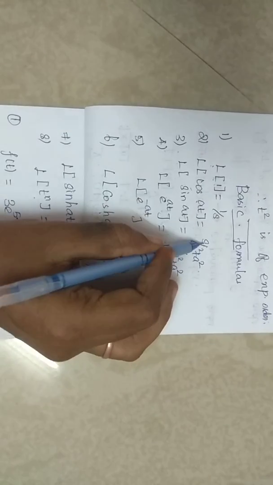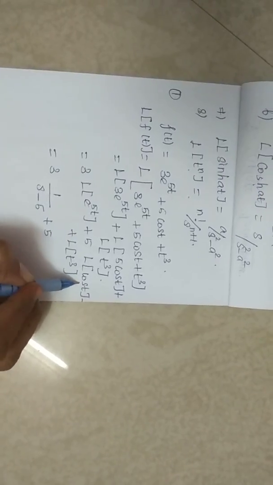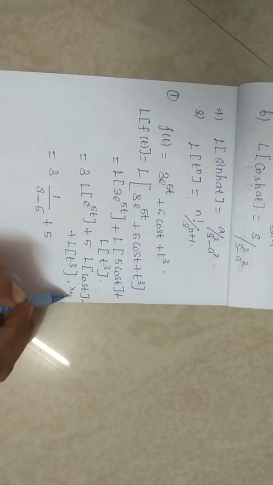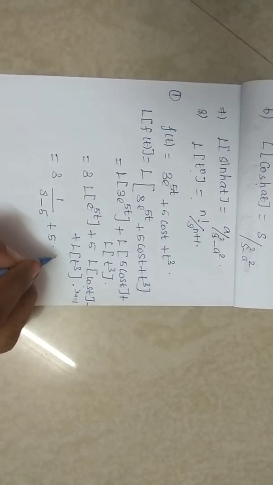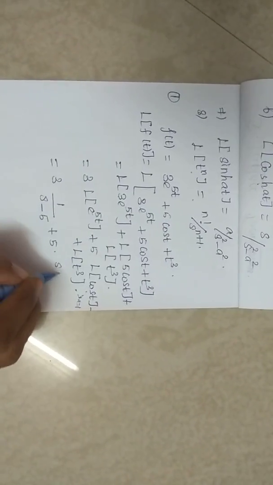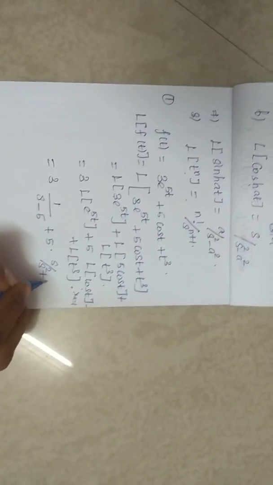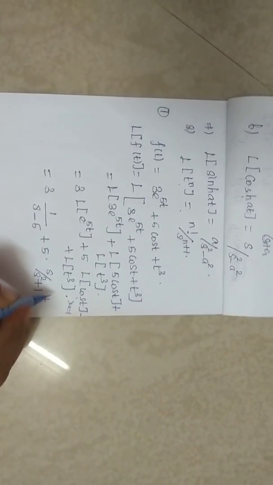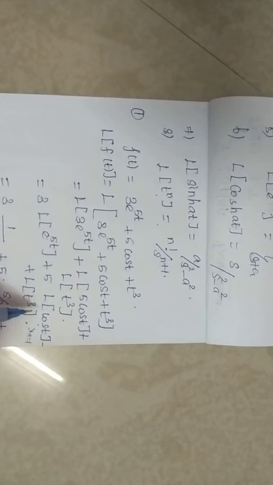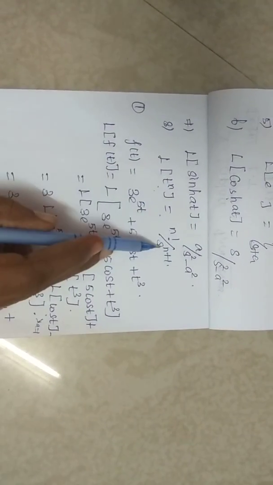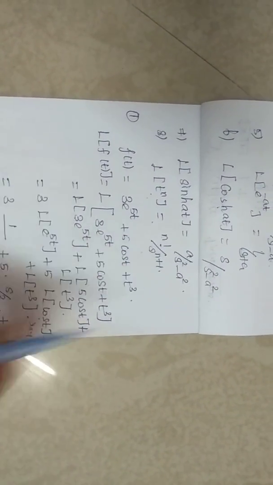So what is the formula for L of cos at? It is s by s square plus a square. Now this is cos t, so here a value is 1. So we can write s by s square plus 1. Plus, by using the last formula, L of t power n is equal to n factorial by s power n plus 1. This is of the form L of t power n. Here n is 3.